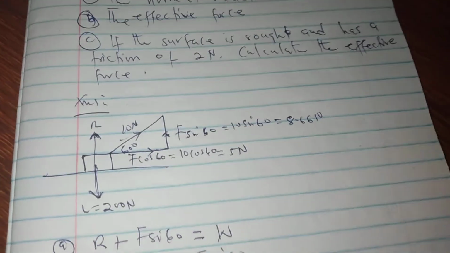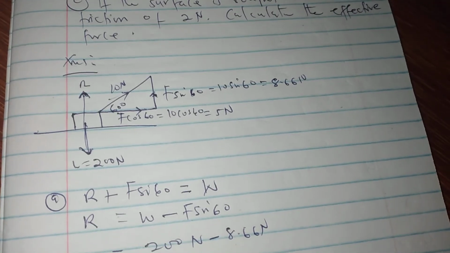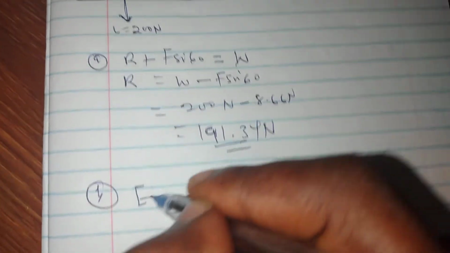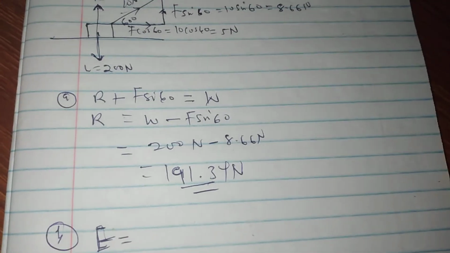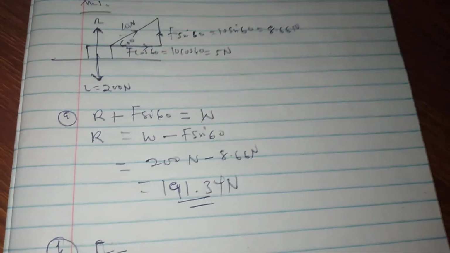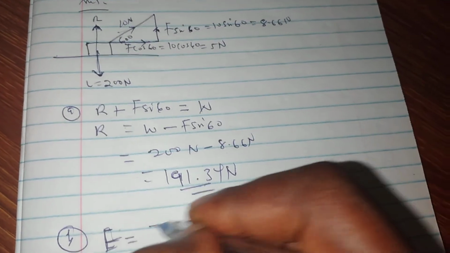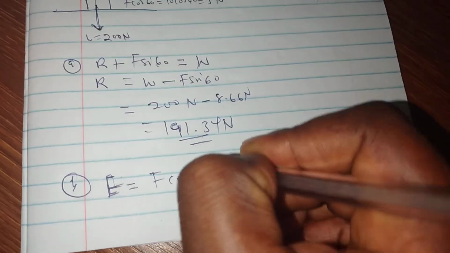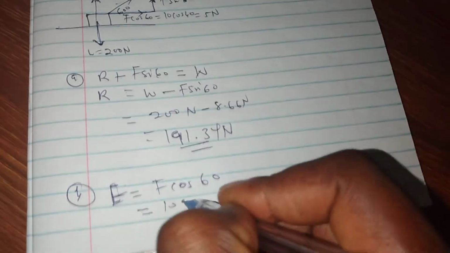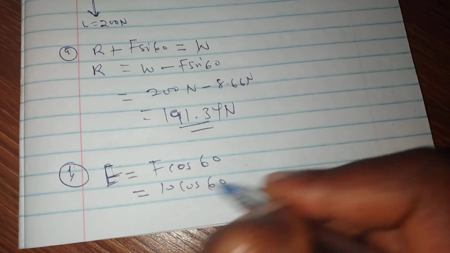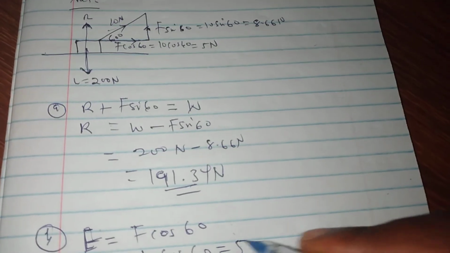Now, the second question, B, we have to calculate the effective force. I've already said that the effective force E is the force that moves the object in the direction in which the object is supposed to move. So from here, the effective force is F cos 60. So we're going to get 10 cos 60, which is equal to 5 Newton. So the effective force is going to give us 5 Newton.